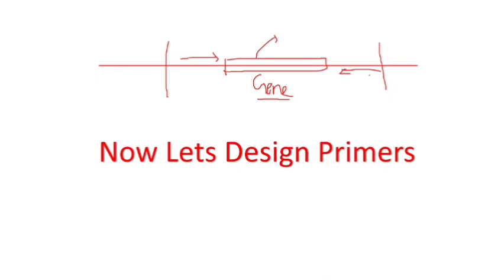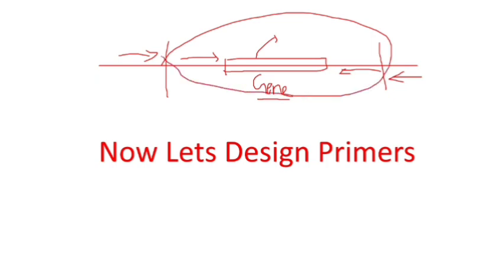But actually, to properly design the primer, it should be designed in the flanking region, the nearby region of the gene, so that the full gene gets amplified by the PCR.